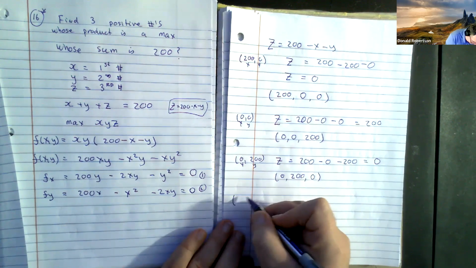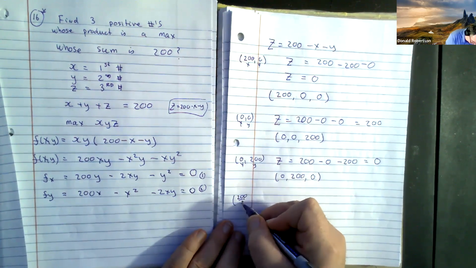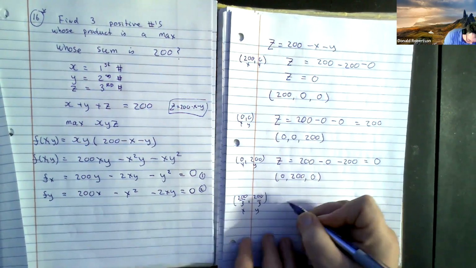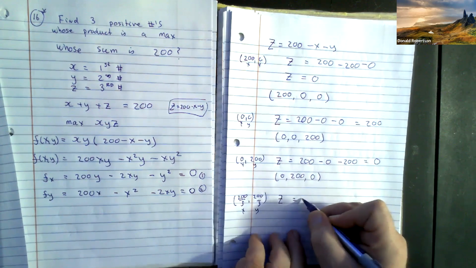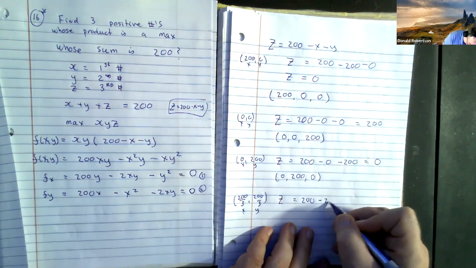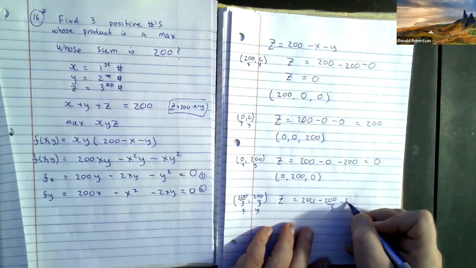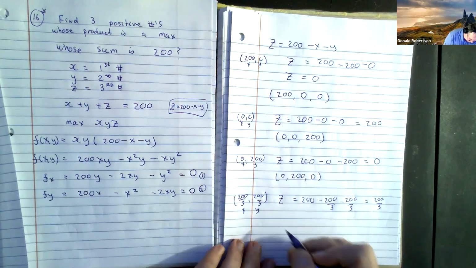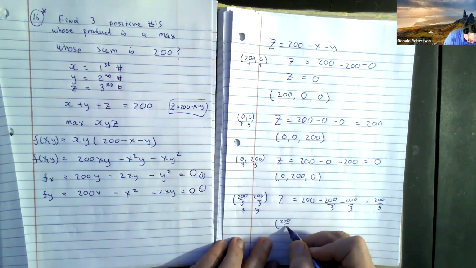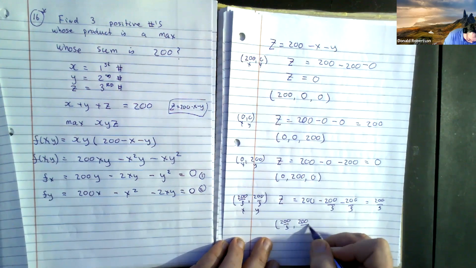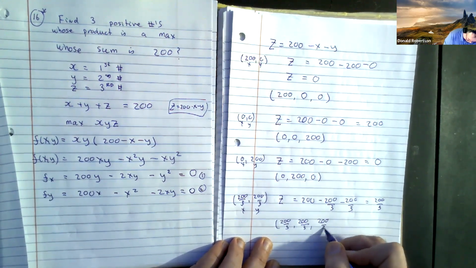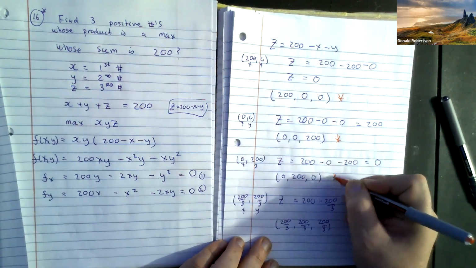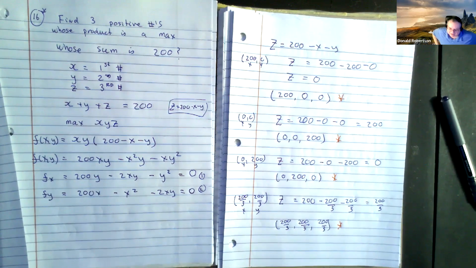And the last one that we had was 200 thirds, 200 thirds. And that's x and y. Let's see what z would be in that case. 200, take away 200 thirds, take away 200 thirds. And that ends up being also 200 thirds. So we end up with 200 thirds, 200 thirds, and 200 thirds. One of these four guys gives me the maximum product.